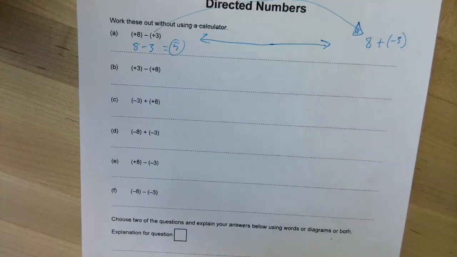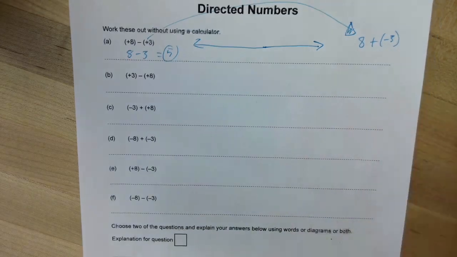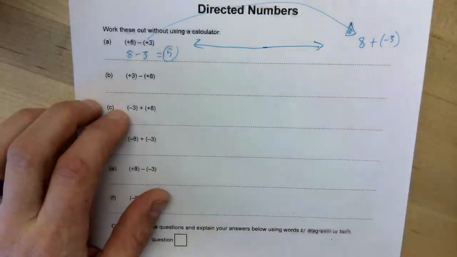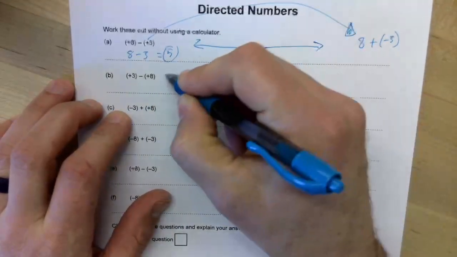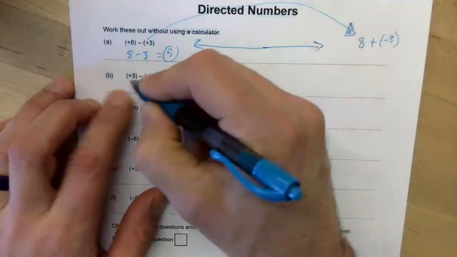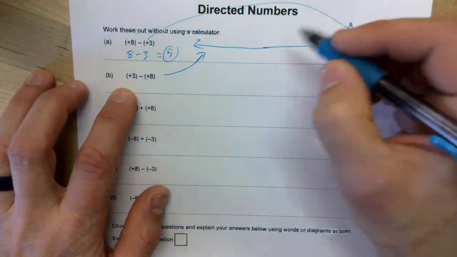Okay? So I get that you might not think, you don't have to do all that. No, I know you don't have to do all that. But I'm trying to train your brain to have that as kind of like a little wheel that's turning as you're doing these problems, okay? Negative 3 minus 8. So suppose I did this one on the number line. I'm sorry, positive 3 minus positive 8. I don't know why I said that.